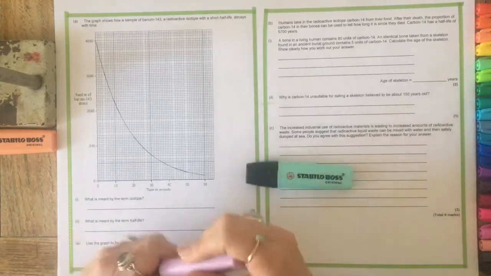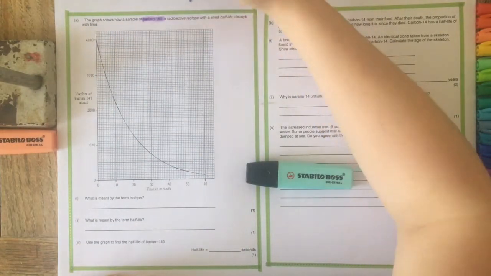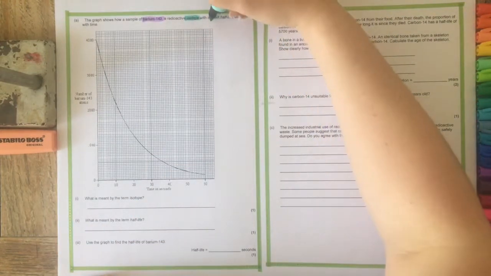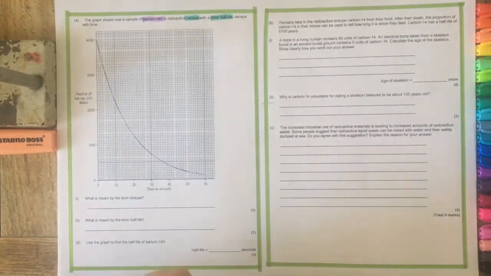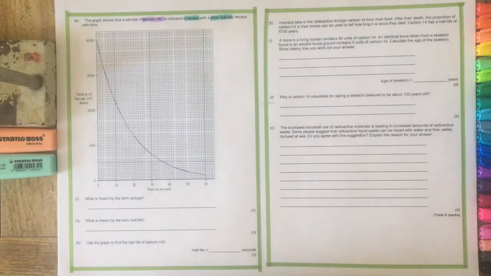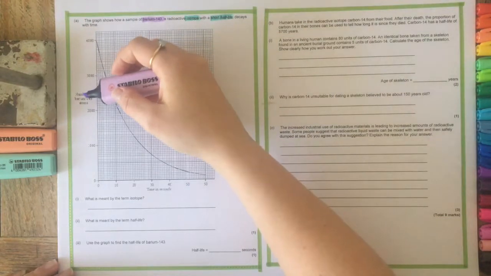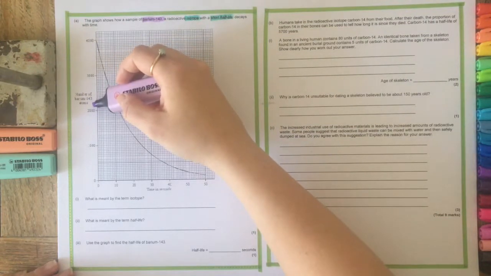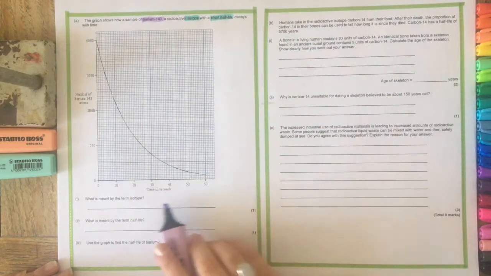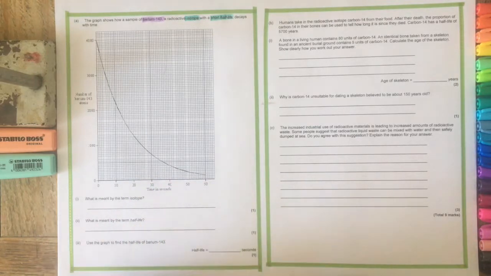together. So the graph shows how a sample of barium-143, a radioactive isotope with a short half-life, decays with time. So then we can look at the graph. So it's got the classic half-life exponential curve, or exponential decay, sorry. On the y-axis, we've got the number of barium-143 atoms going up in thousands. And then along the bottom, we've got time in seconds, so going up in kind of blocks of 10 seconds.